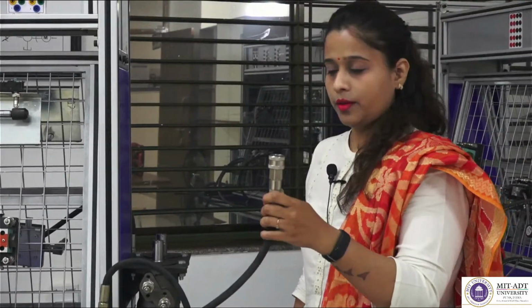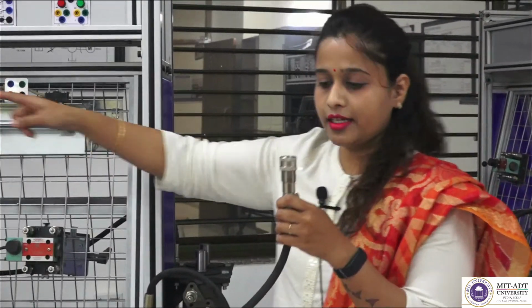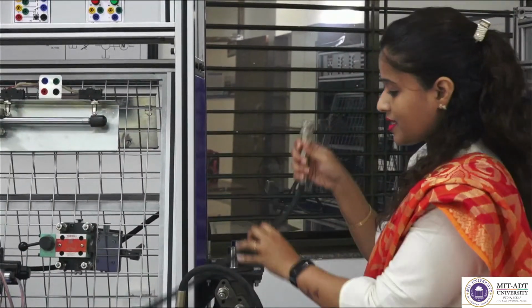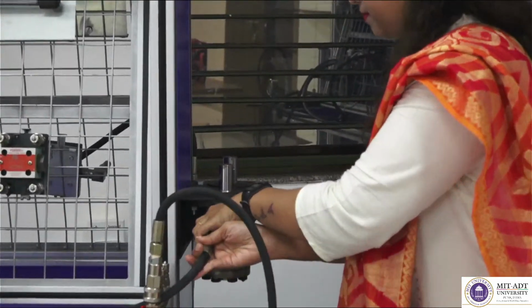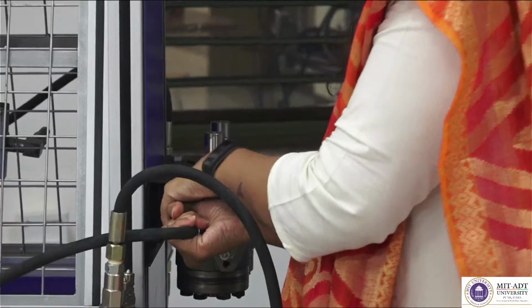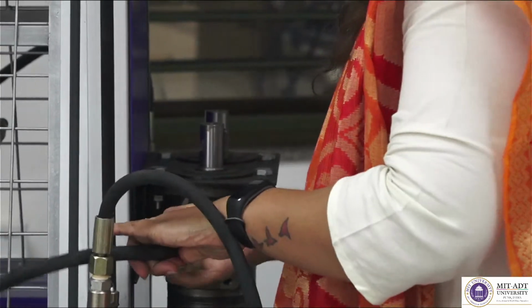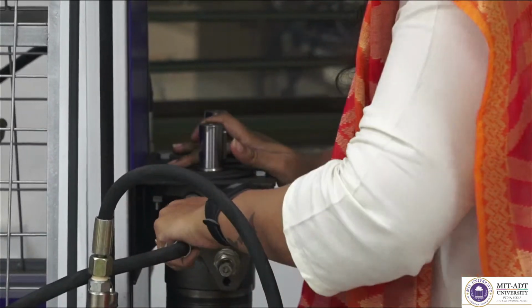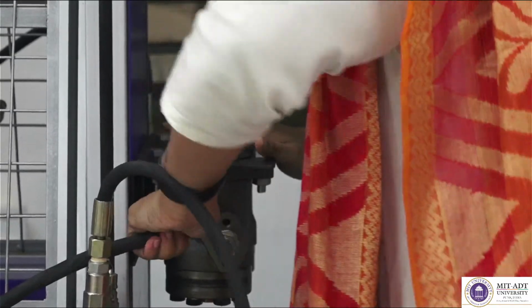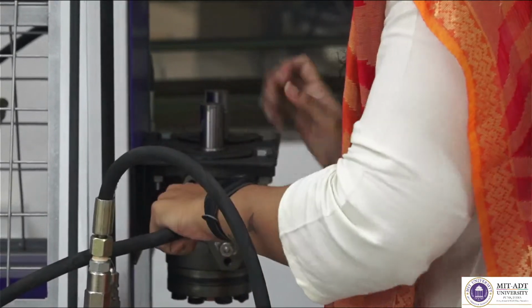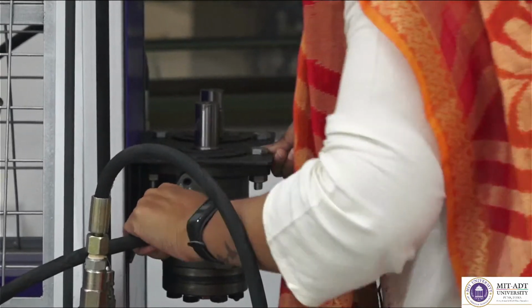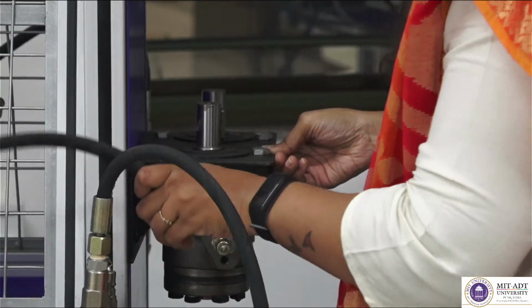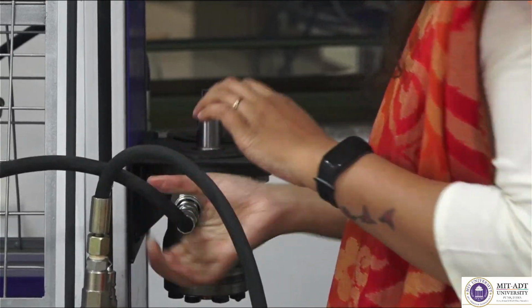Fine. Okay. So, I moved one of the connections of our double acting cylinder and I am just pressing it over here towards our hydraulic motor. Okay.